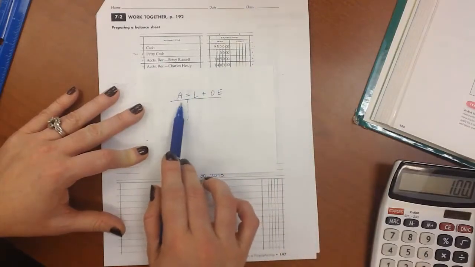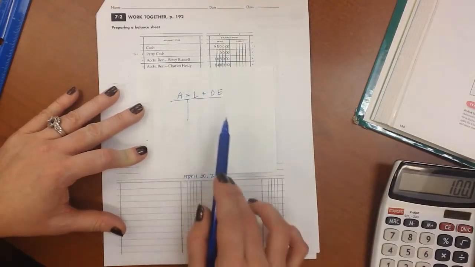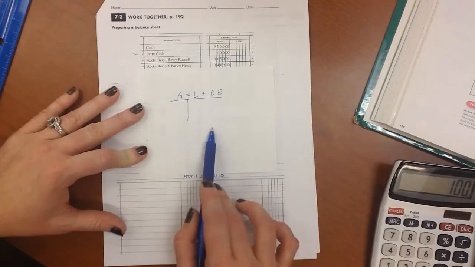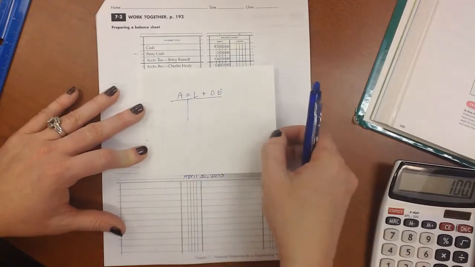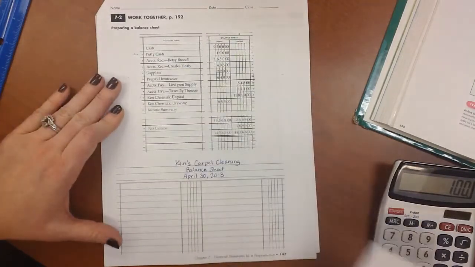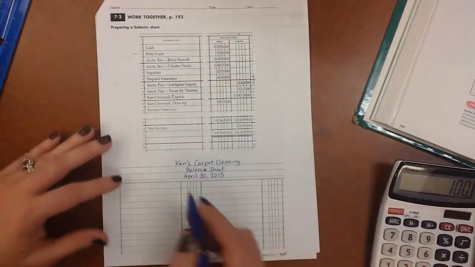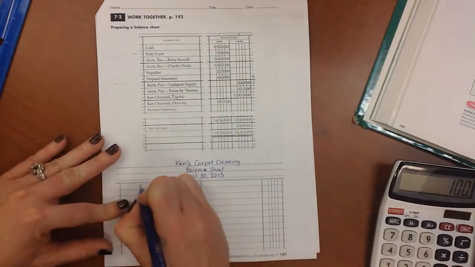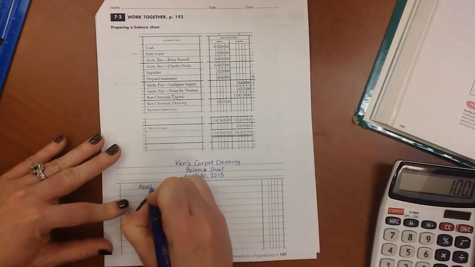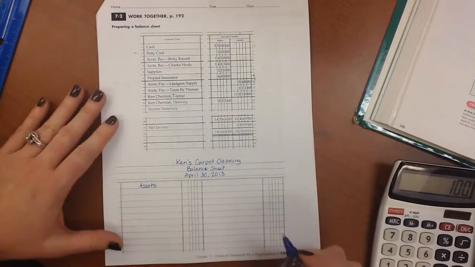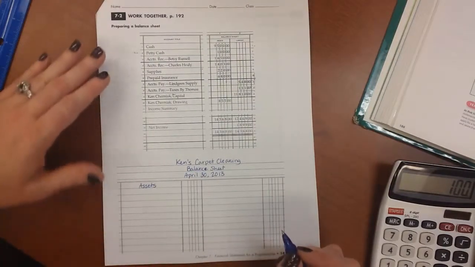So all of our assets are going to go on the left side of our balance sheet, and then our liabilities and owner's equity will go on the right side or the credit side of our balance sheet. And we will start by writing in our category headings. So we're going to do assets first, and then we're going to list the assets and their balances.